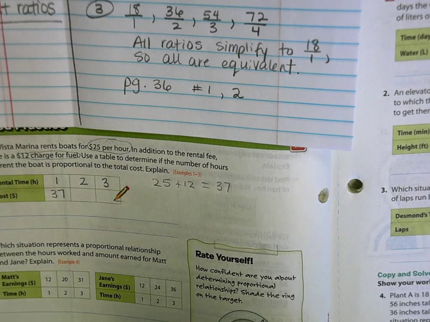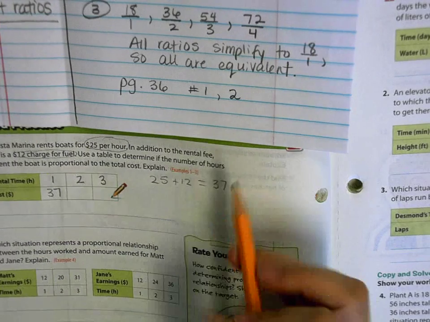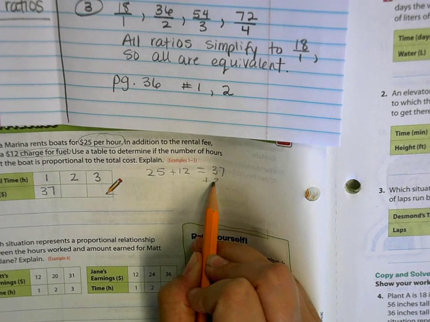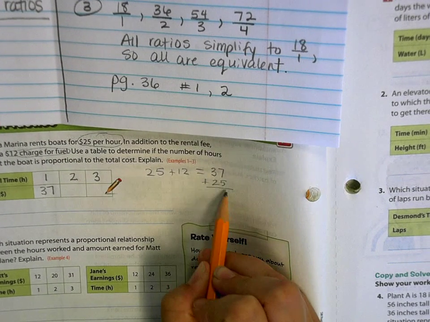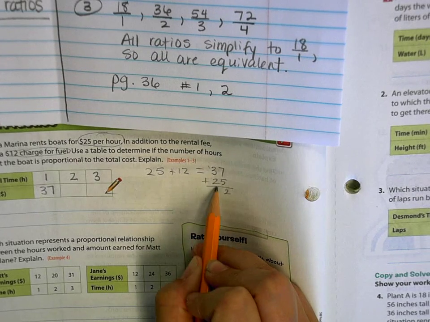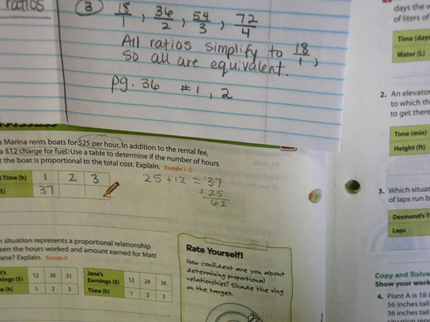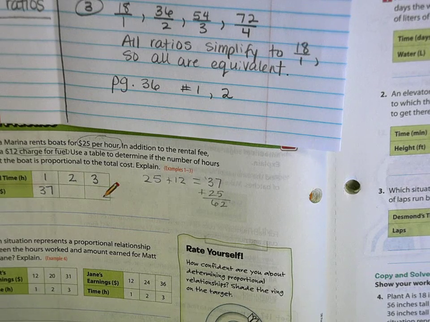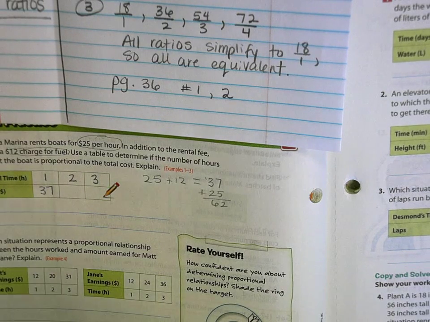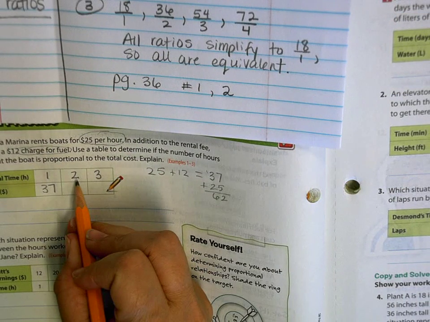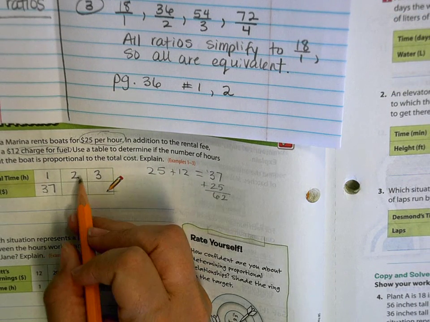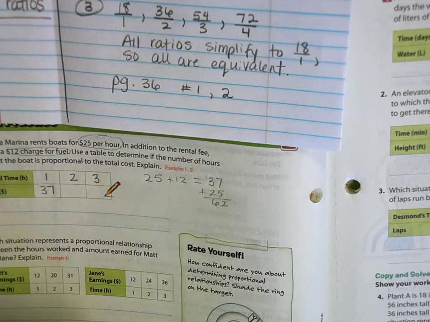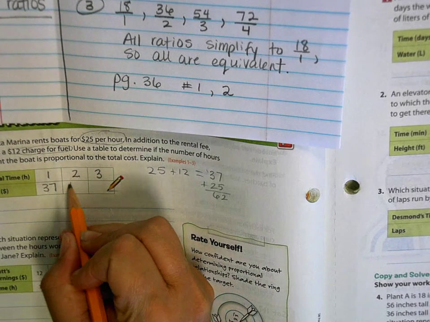Didn't you? Yeah. So I think what you guys are doing is you're adding 25 right here, aren't you? Not me. Those two that had the same answer. They're just adding another hour, aren't you? Doesn't say we have to pay more on gas. It just says add another hour. So for 2 hours, it's the 2 times 25, which is 50, plus the 12, right? Which is 62. Yeah. You're right.